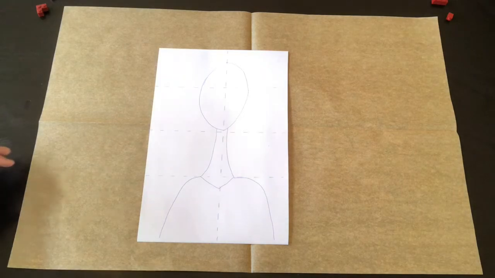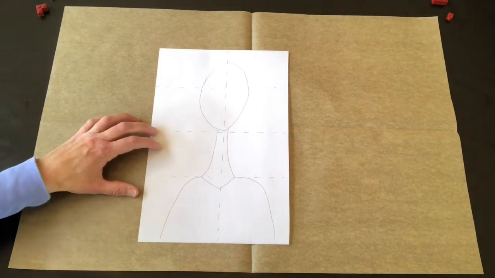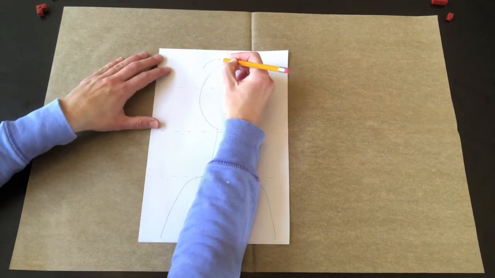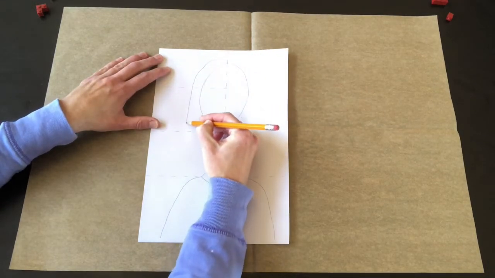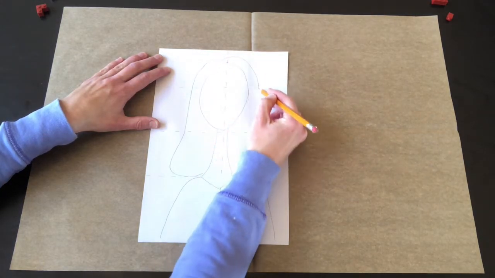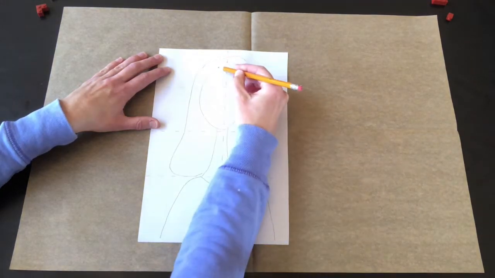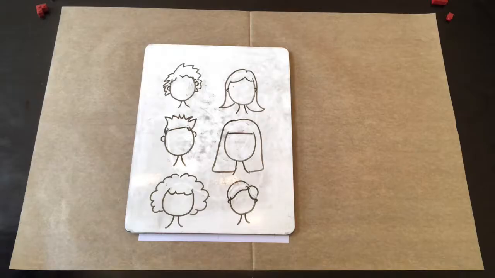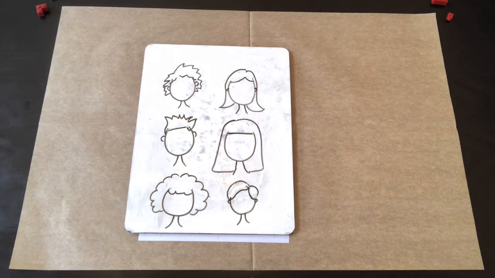Hair is next on our list. Just draw the general outline of hair. My hair is long, so I'll draw it like this. I have bangs that cover my forehead, so I'll draw them. Here are some additional examples that you can choose from. Remember, just draw the outline of the hair, not each individual strand of hair. Pause the video and I'll wait.